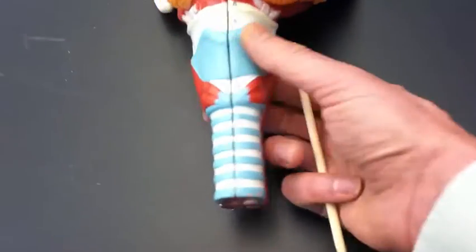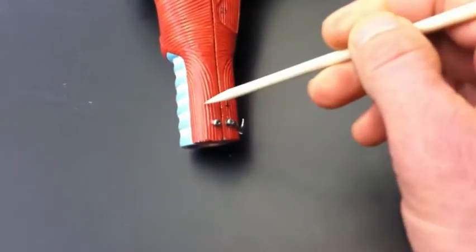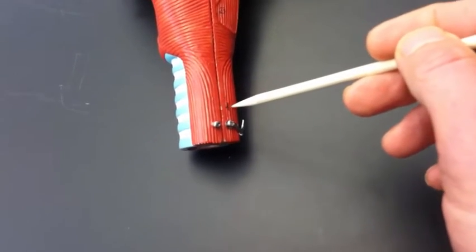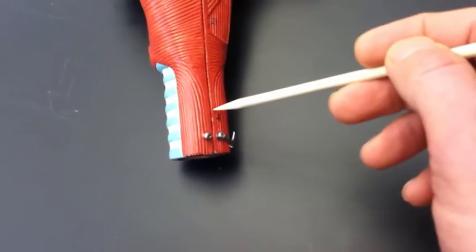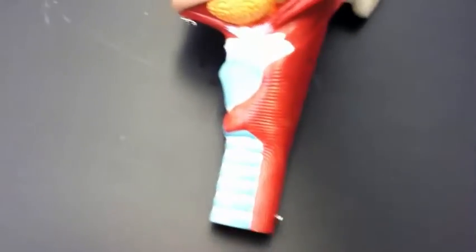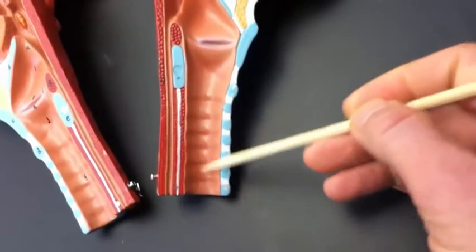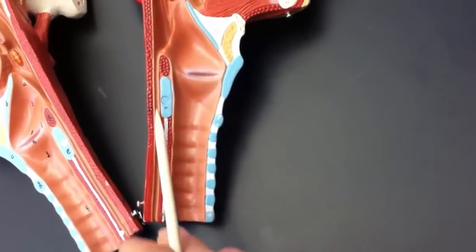Also, before I open it back up again, I wanted to show you the back of it. There's a tube behind your trachea. This is the tube for swallowing. It's called the esophagus, and the trachea, of course, is right in front of it. If we open the model back up, here's that trachea, the inside of the trachea, and here's the inside of that swallowing tube, the esophagus.